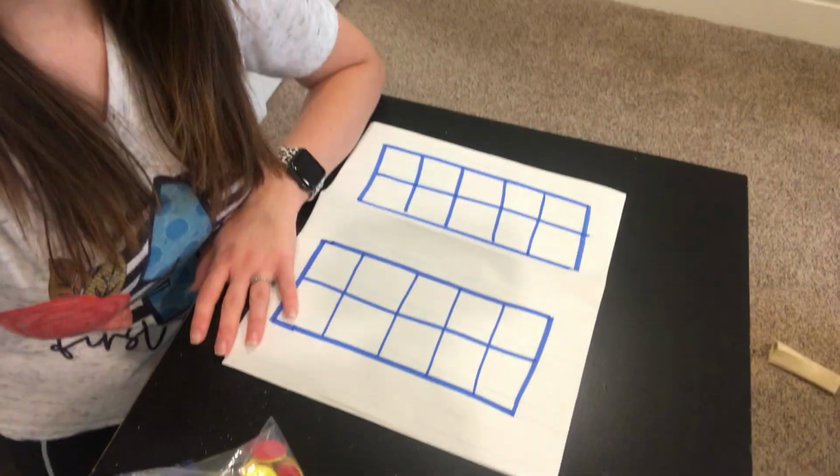Hey everybody! So in math this week we're going to be talking about place value and what that means, and today we're actually going to start out by me doing some 10 frames with you and showing you how that connects to the base 10 blocks. So I'm going to turn you down this way.